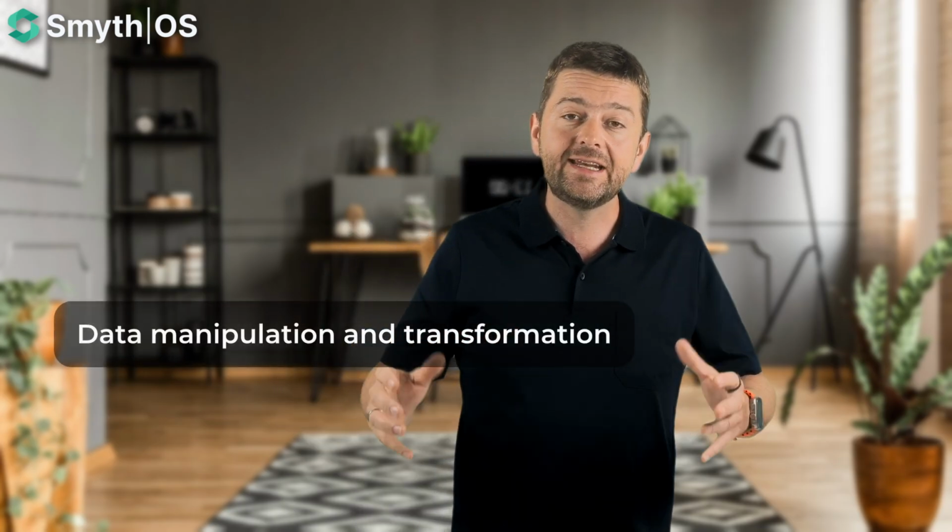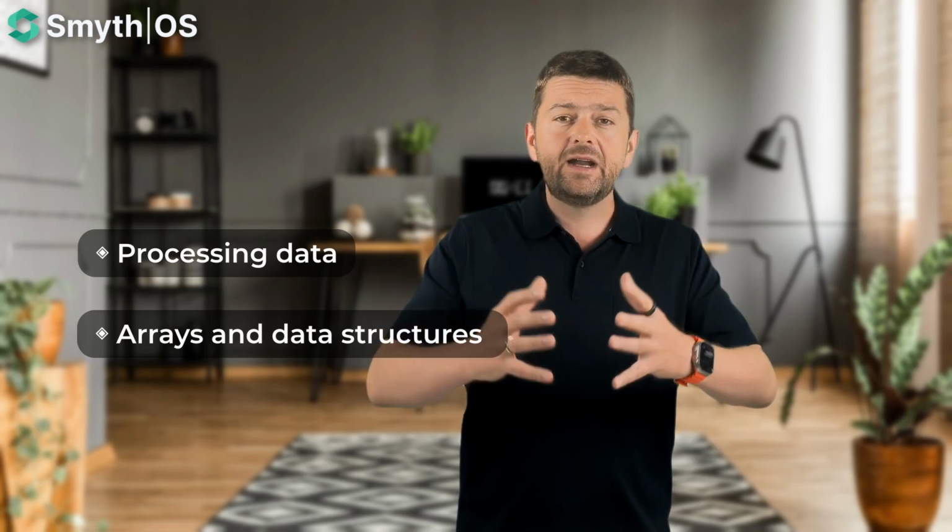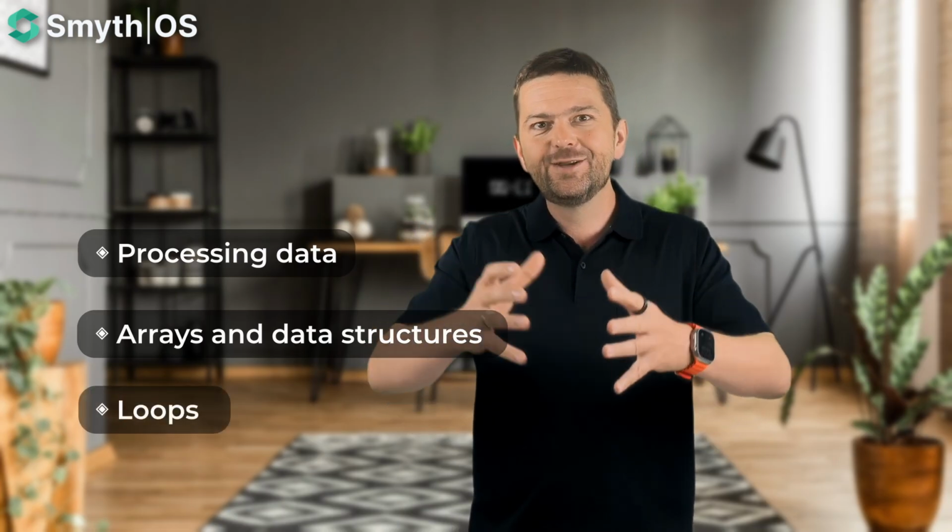In this video, we will be diving deep into the world of data manipulation and transformation. We will uncover powerful techniques for processing data, master the art of working with arrays and complex structures, and harness the magic of loops in your workflows. Let's start by exploring some key techniques for processing and transforming data within SmythOS.